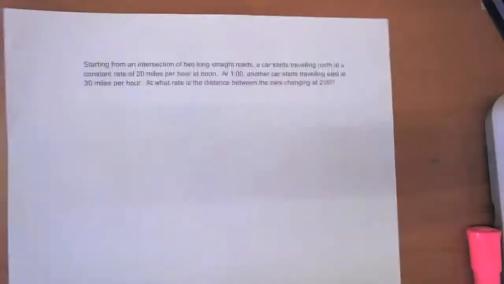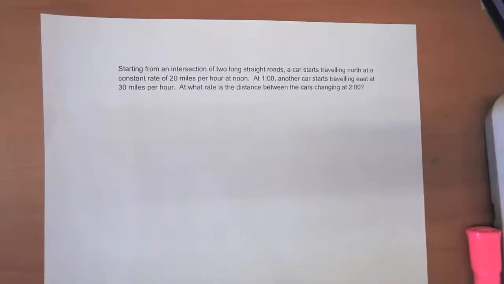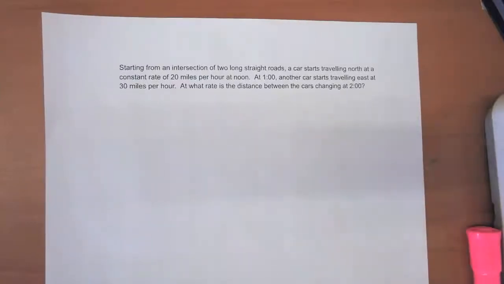All right, so in this problem, starting from an intersection of two long straight roads, a car starts traveling north at a constant rate of 20 miles per hour at noon. At 1 o'clock, another car starts traveling east at 30 miles per hour. And we want to know at what rate the distance between the cars is changing at 2 o'clock.